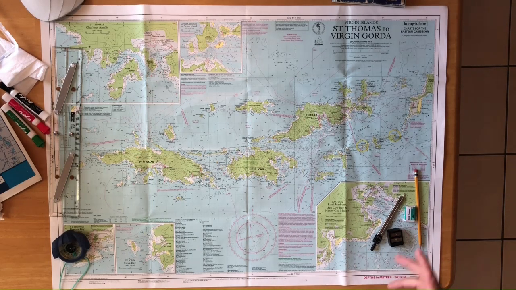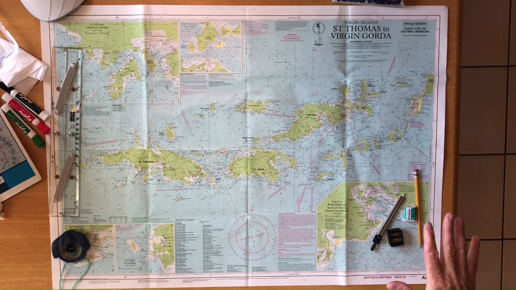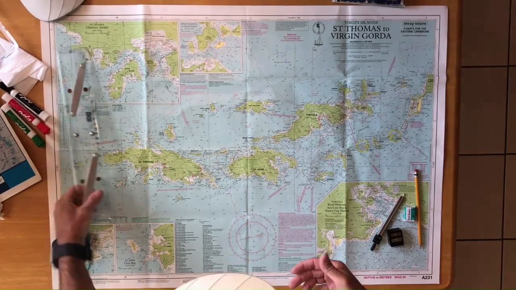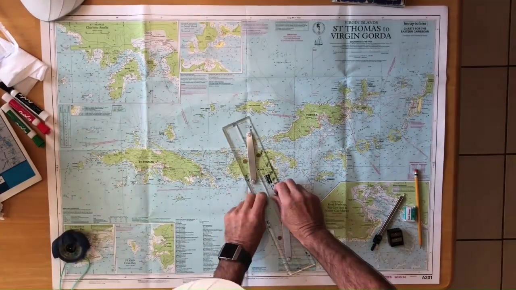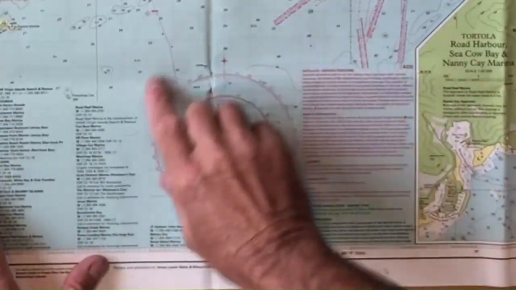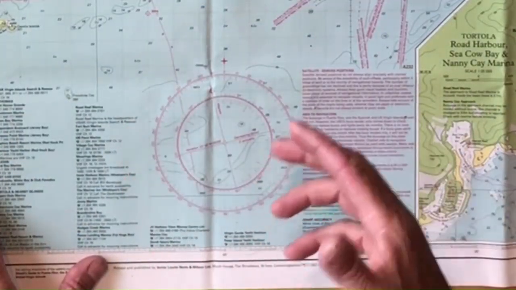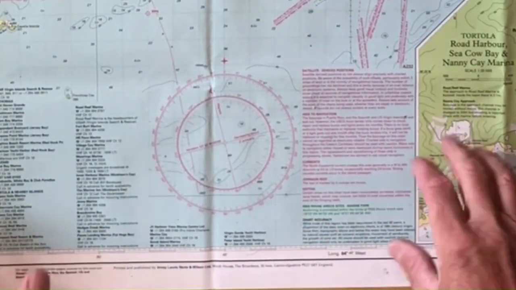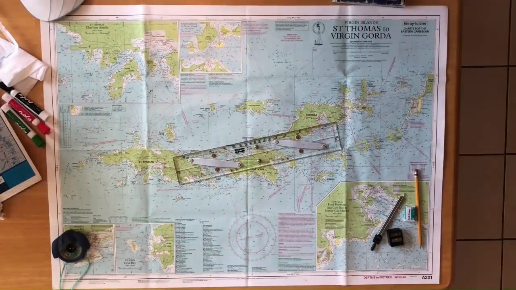The next thing is you're going to need some tools to be able to work with the chart. So, tools: we have parallel rules. What the parallel rules do for us, in combination with this section of the chart, which is called the compass rose, is help us establish courses to steer and also bearings.